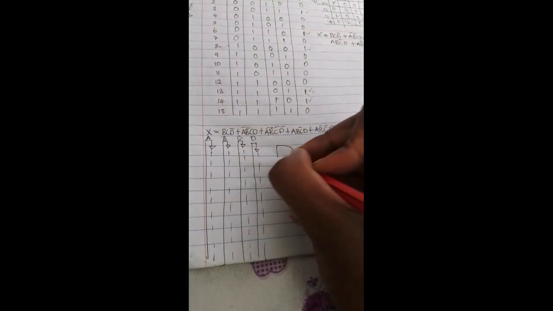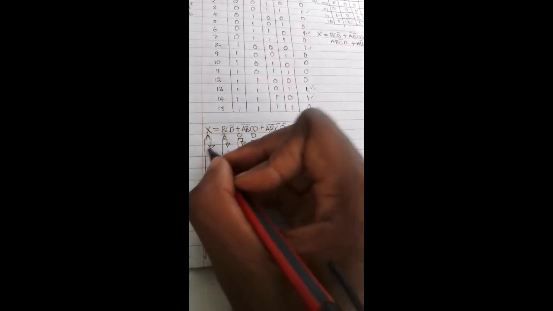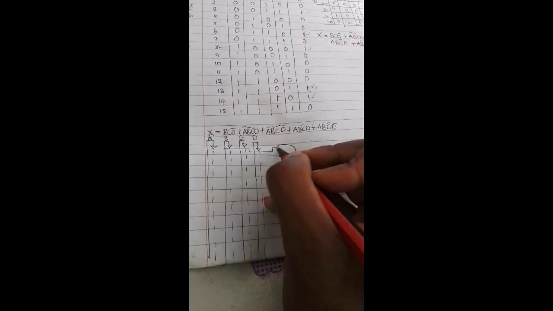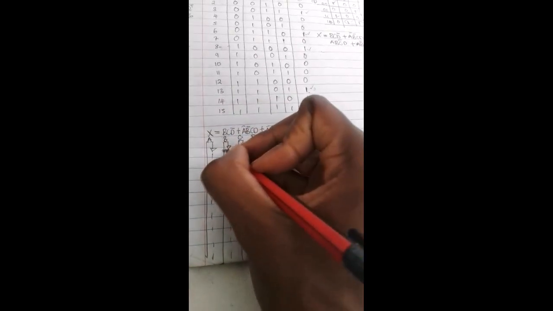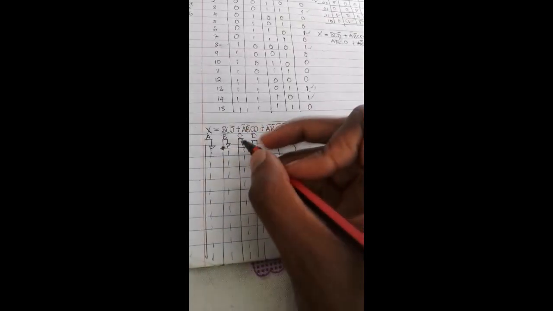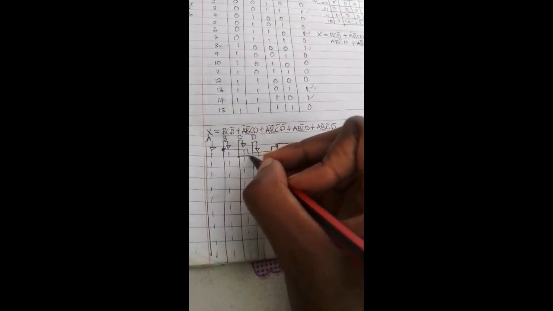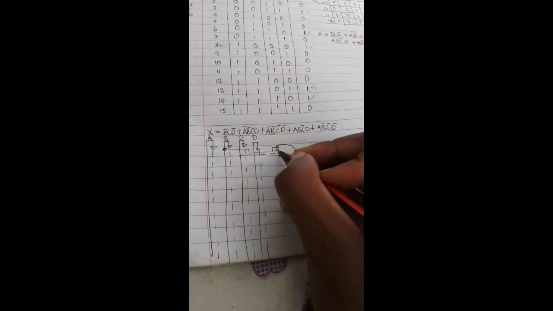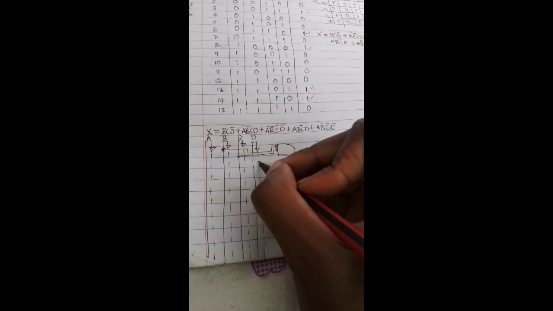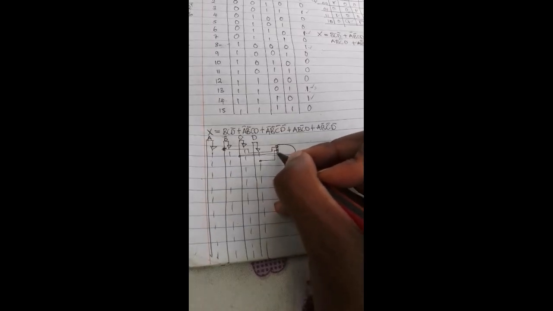This first AND gate is getting an input from B to start with, so it's connected there. It's getting an input from B, an input from C, and also an input from D bar. Insert it like that.